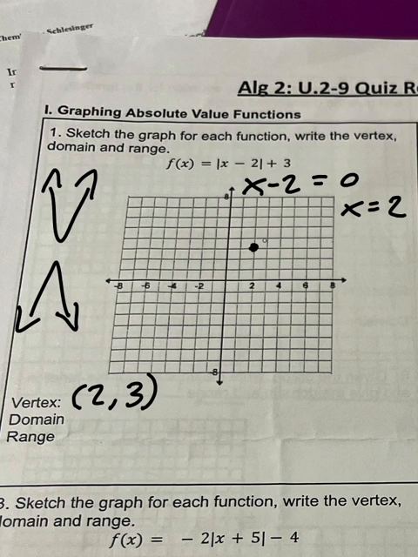Now we need to find where the graph hits. You can do this by plugging in different numbers and finding the shape of the graph. We can plug in numbers that are next to 2 on both sides. What I mean by that is we can plug in 1 and then 3. You always want to plug in numbers that are next to the x-coordinate of the vertex.